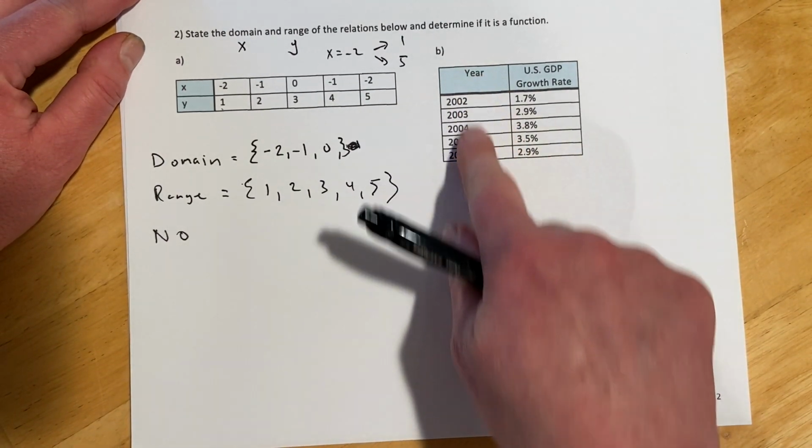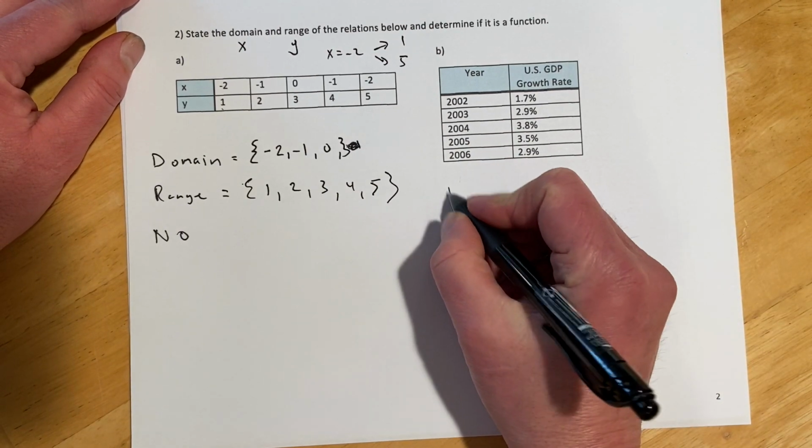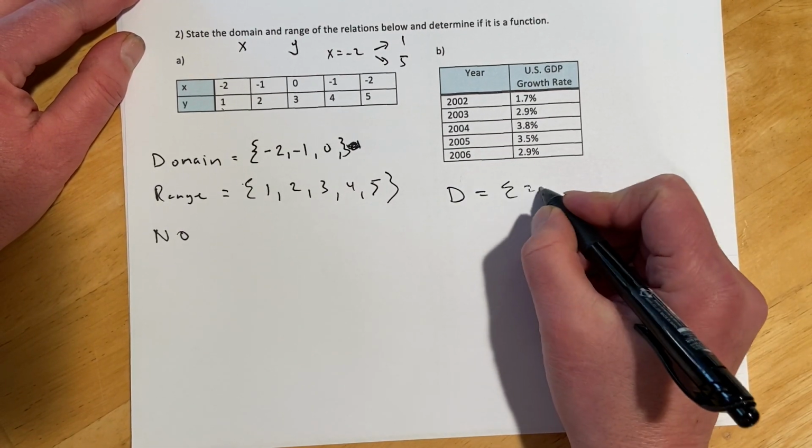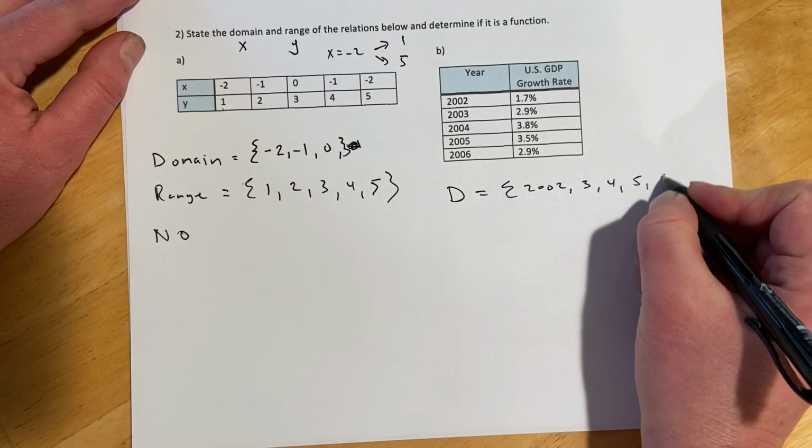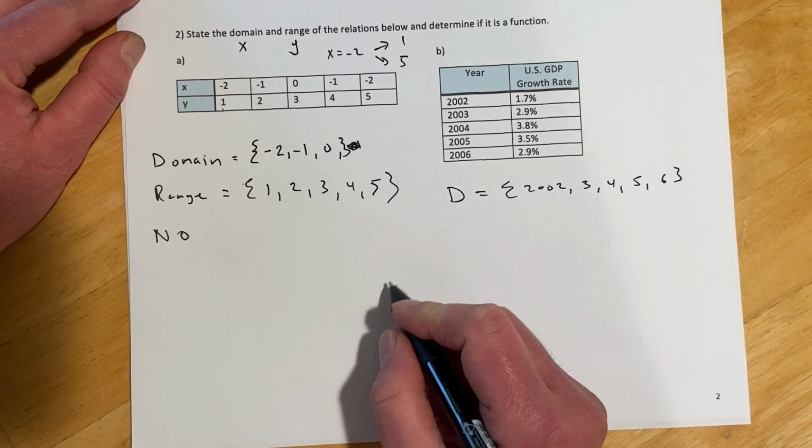For B, there's our domain. I'll just say domain is going to be 2002, comma 3, 4, 5, 6. Just shorten that up a little bit.